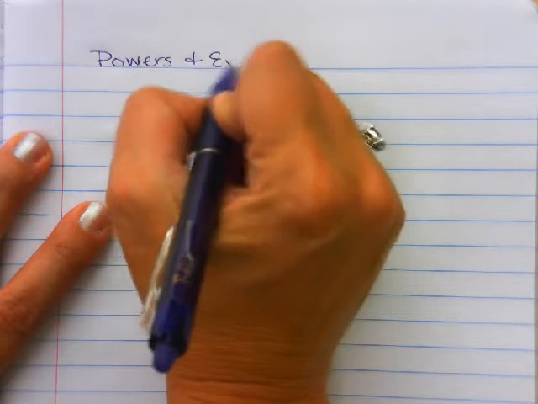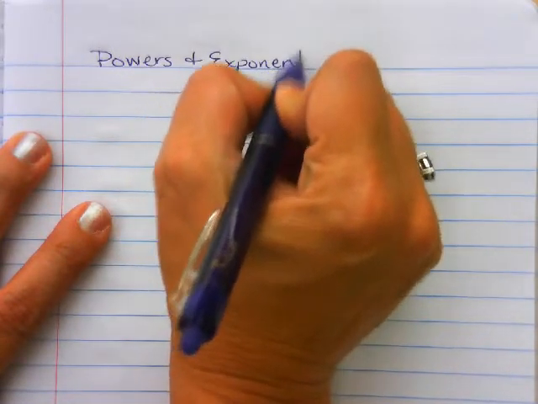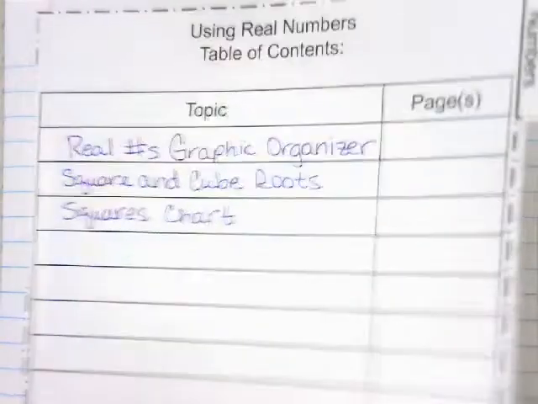Let's review powers and exponents and do a couple of examples to help us remember how they work. So we're going to title this Powers and Exponents, and you can add that to your table of contents.